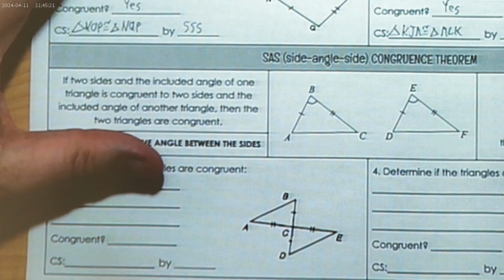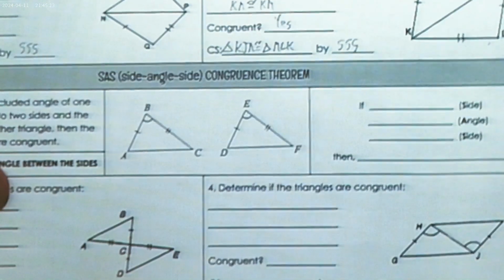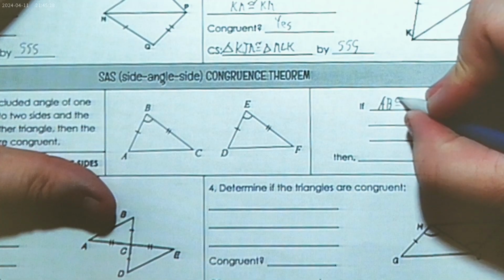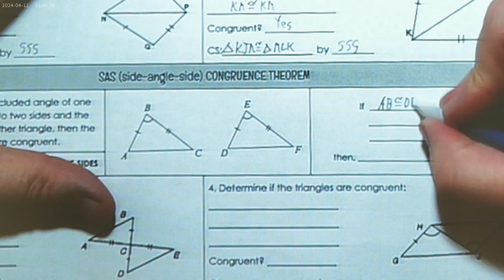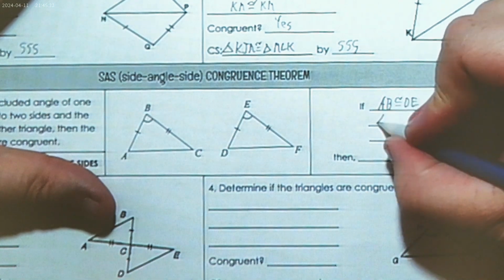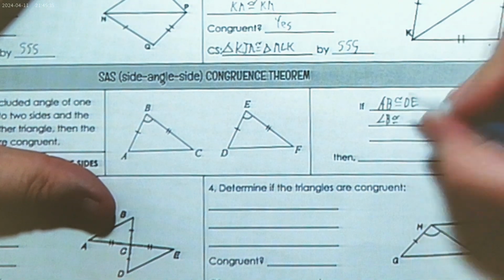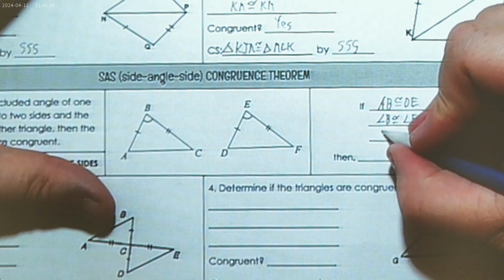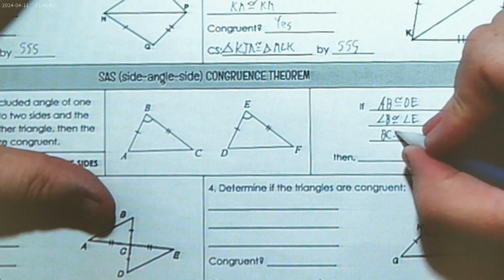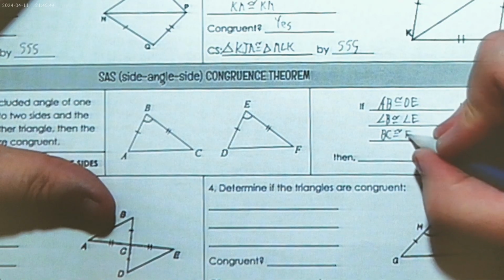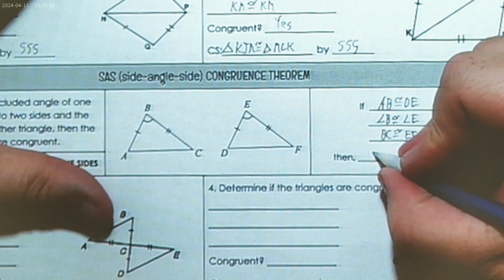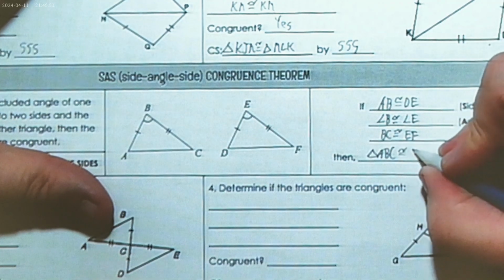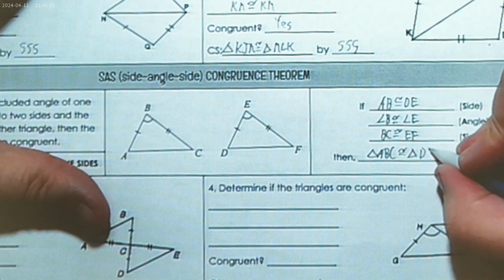So let's see, oh, here we go. If AB is congruent to DE, if angle B is congruent to angle E, and if BC is congruent to EF, then triangle ABC is congruent to triangle DEF.